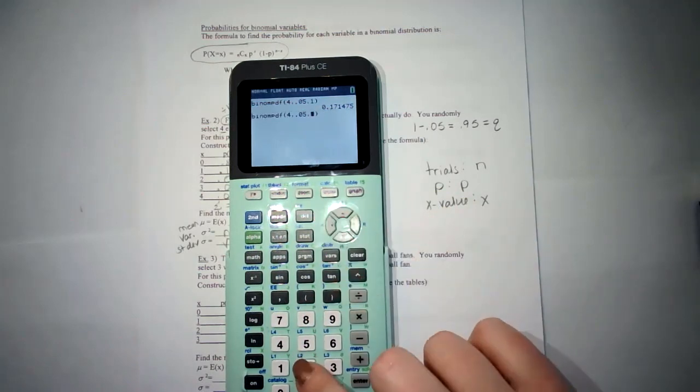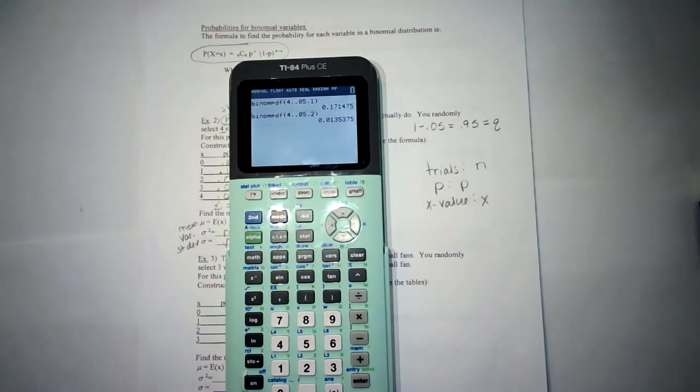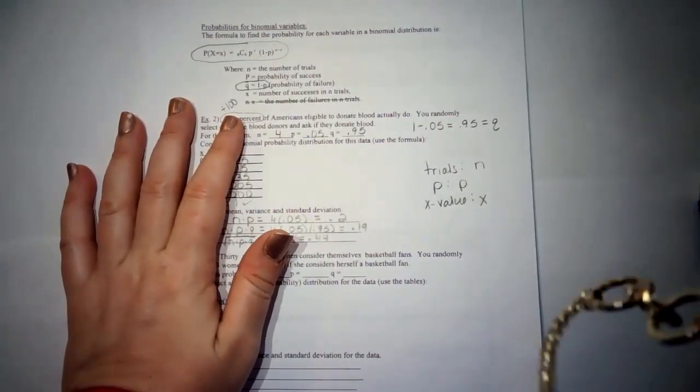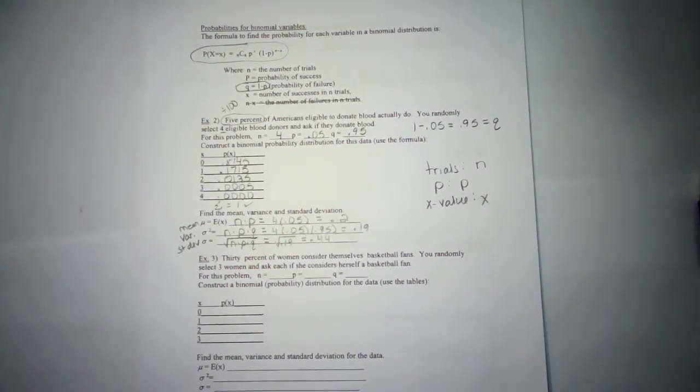Then I can go over here and just change the X value. Does that make sense? Then I can go up, click it, and change the next X value, and keep doing that, and it will save you a little bit of time. We'll talk about that more on Thursday. But really for binomial, if you can, I think the chart is where it's at, personally.